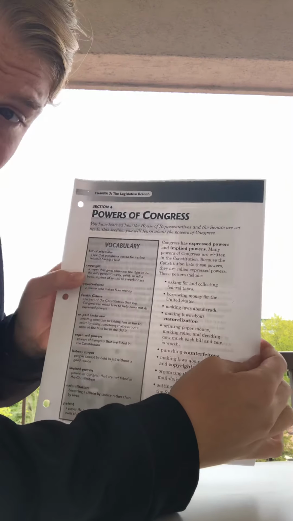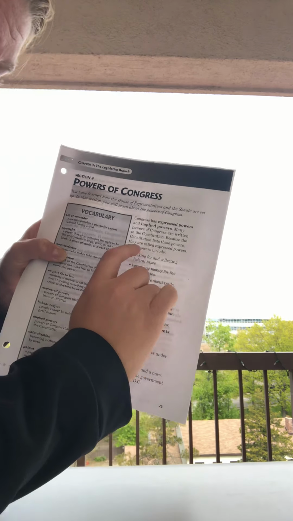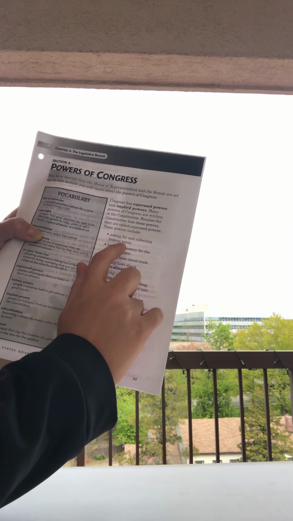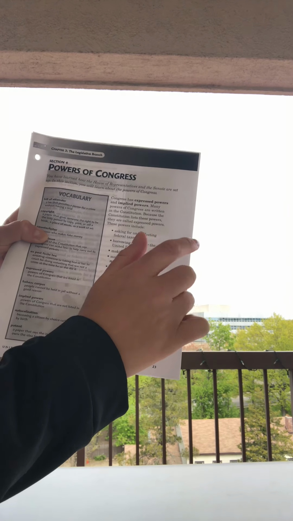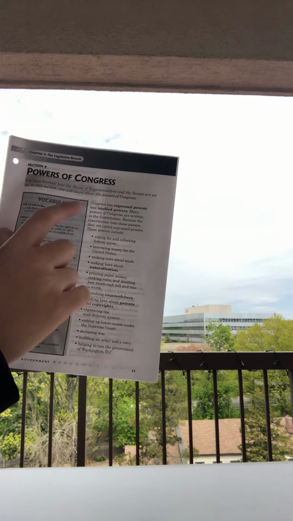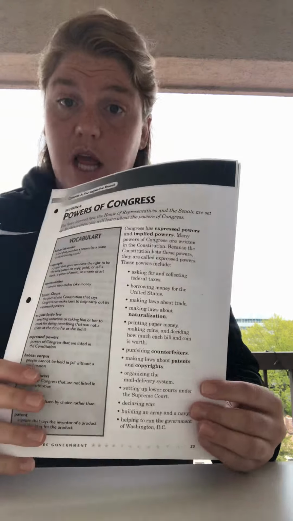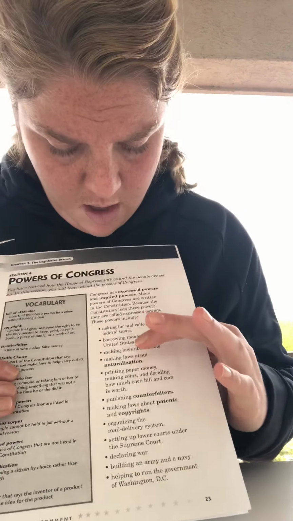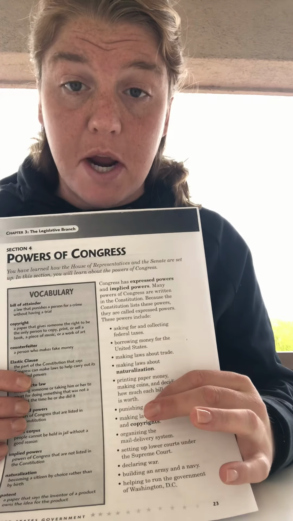So some of these powers include, and these are not all of them, there's actually a lot. There's about 17 to 18 if you include the implied. Asking for and collecting federal taxes. So federal taxes means taxes for the whole country, and that helps pay for the Army, the Navy, all that. Borrowing money for the United States. So if the U.S. needs money, Congress is the one who borrows it. They take out a loan. Making laws about trade. Okay, so they're in charge of trade for this country.